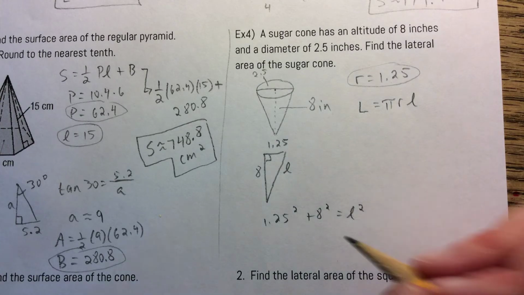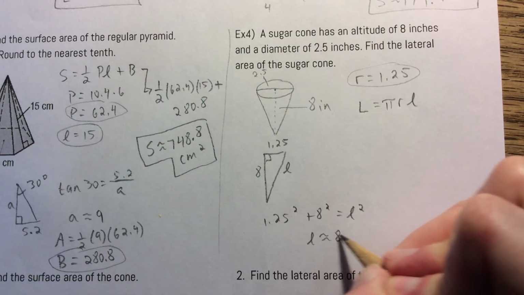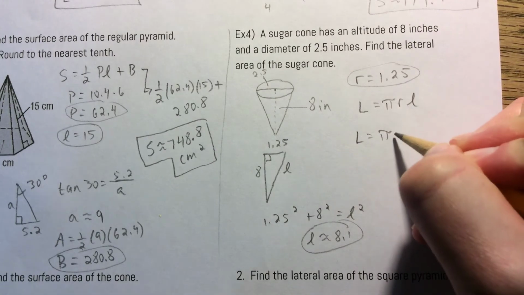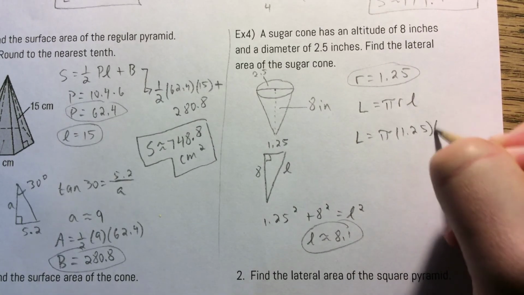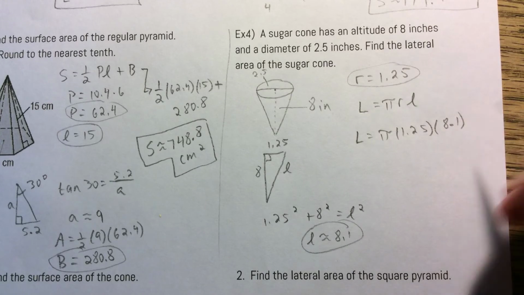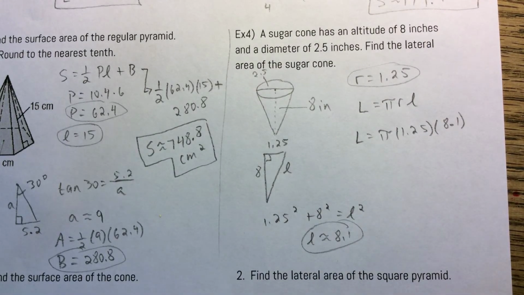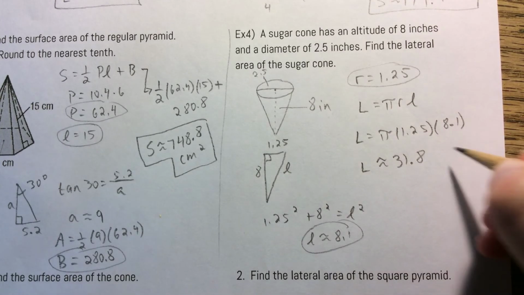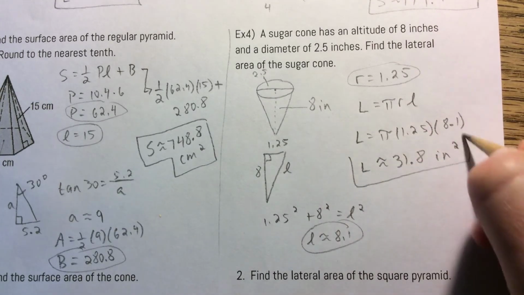And that gives me about 8.1. So now if I substitute these values in here, I have pi times 1.25 times 8.1 gives me a lateral area of about 31.8 square inches.